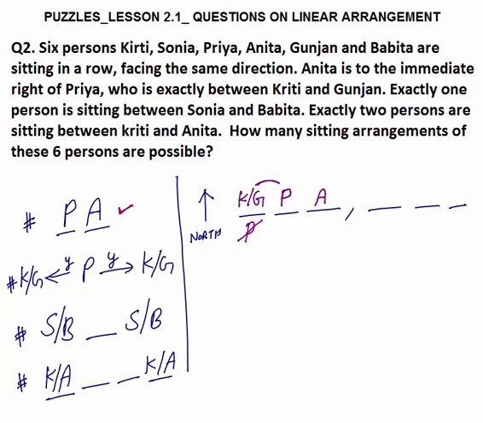Now look at this gap. Here the gap is of one seat. Now here also should be the gap of one seat between K and G. It should be K and G, K slash G. Then only you can say that P is sitting exactly between K and G. Now here is A, so this is not possible. So second position of P is also not possible. So you have to cancel this diagram.